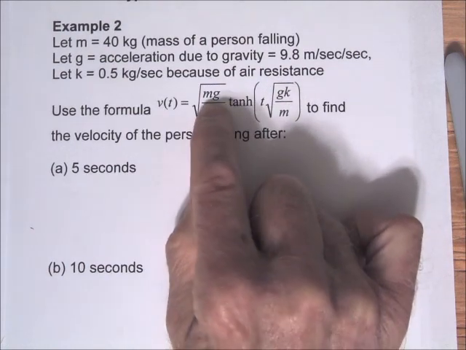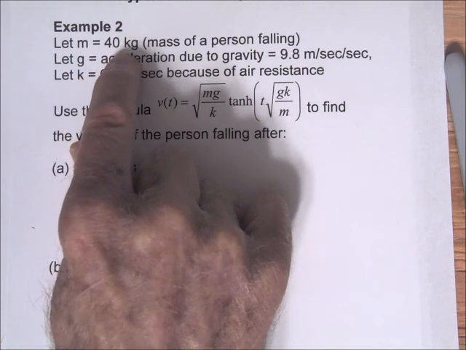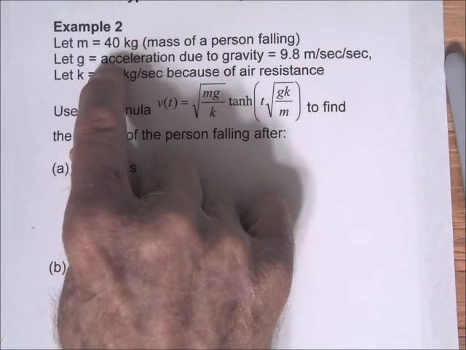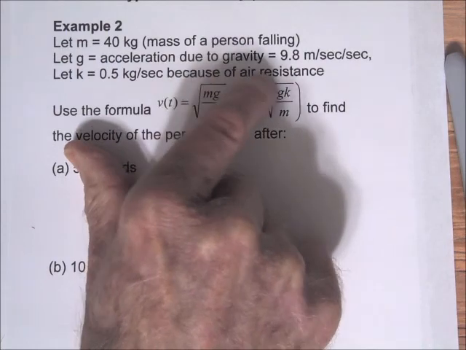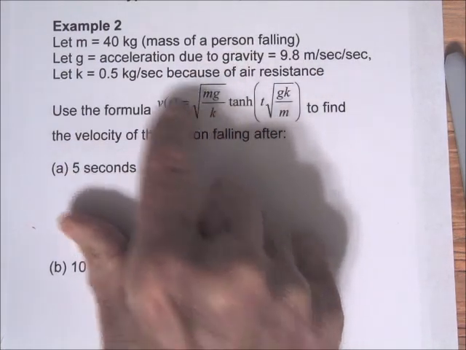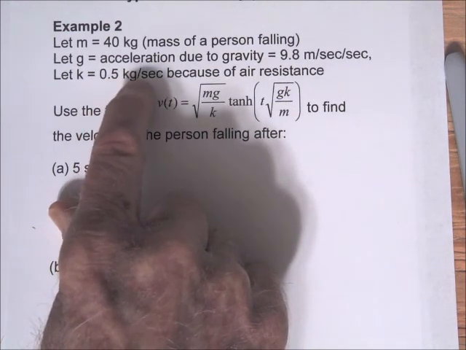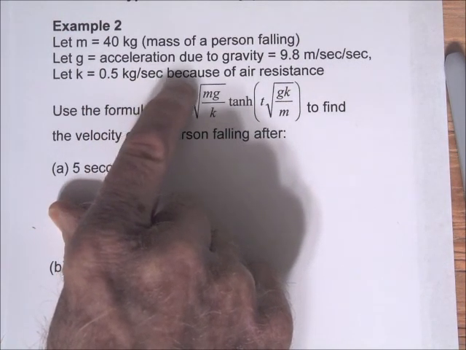So m is the mass of the person falling. In this case, we'll say it's 40 kilograms. g is acceleration due to gravity, 9.8 meters per second squared, at least near the surface of the Earth. k, we're going to use 0.5 kilogram per second for the air resistance.